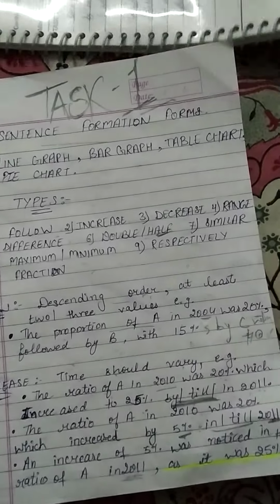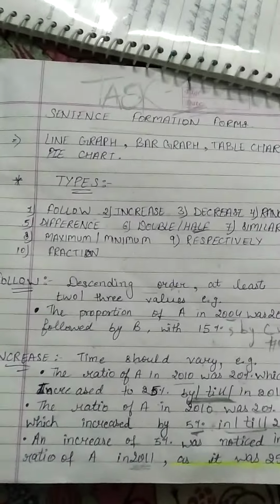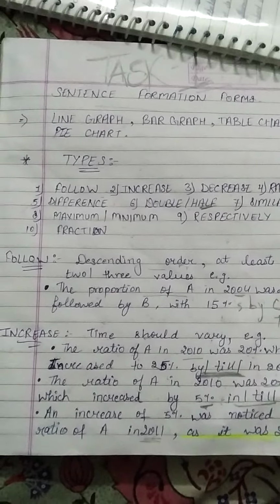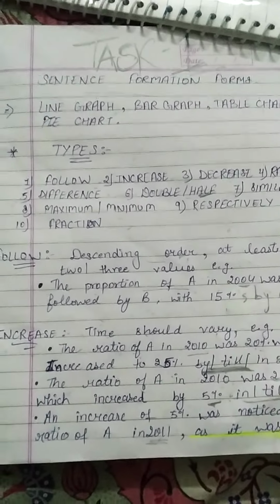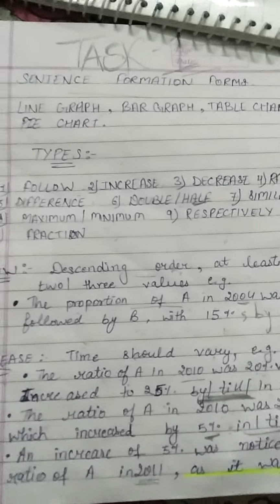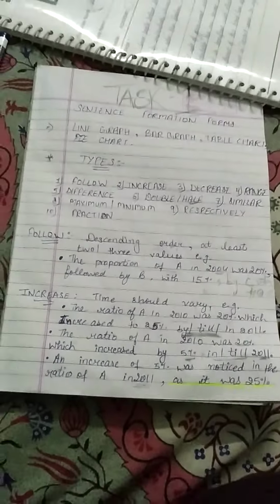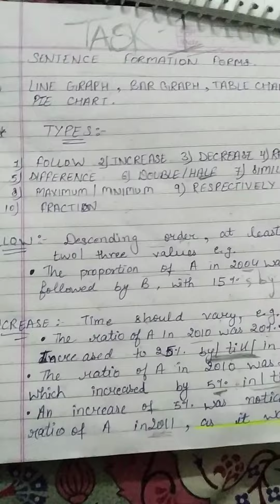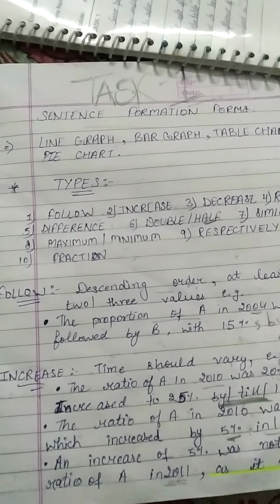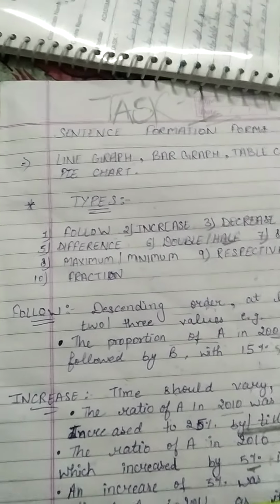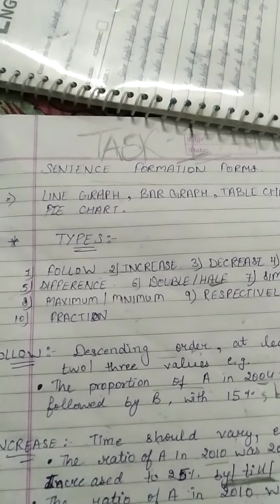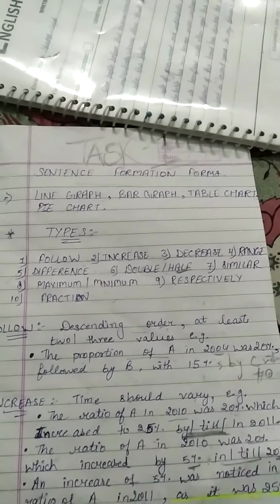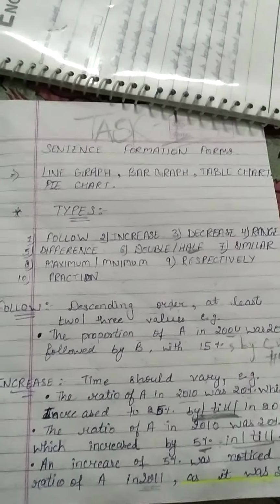As I told you in my last video, in my next video I will give you the sentence formation for Task 1C. I will give you some common types of sentences that you can write in four specific charts. Our first one is line, second bar, third table, and fourth pie chart. In all four of these you can write these 10 types of sentences.